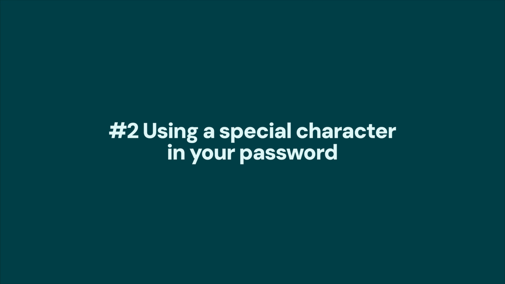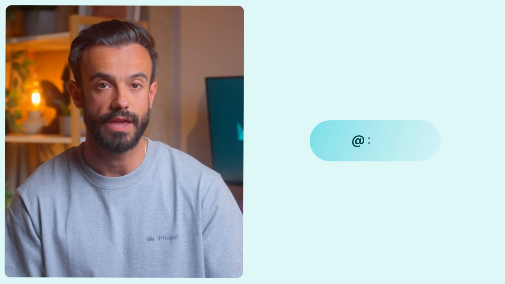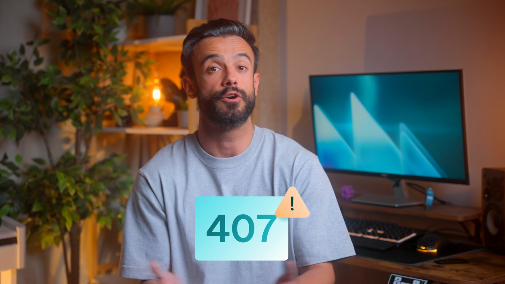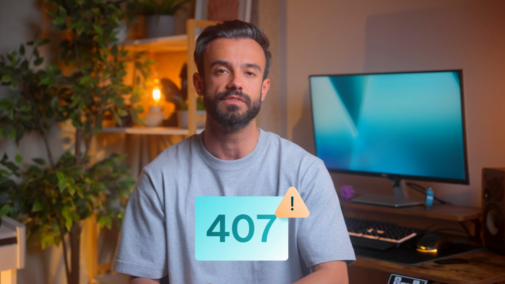Number 2, using a special character in your password. An @, a colon, a hashtag, or a $ sign. The URL parser uses those characters as delimiters, so if your password contains one, the parser splits the string in the wrong place and the credentials never reach the proxy. Sometimes you get a 407, sometimes the request fails silently.